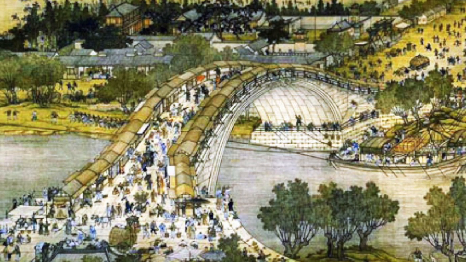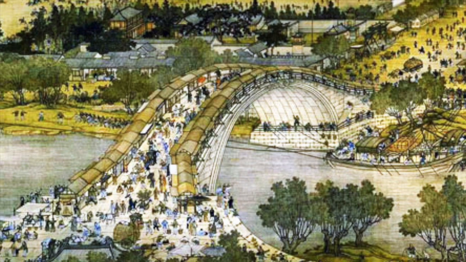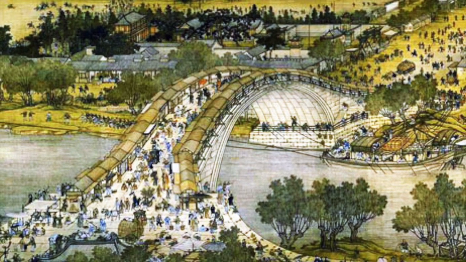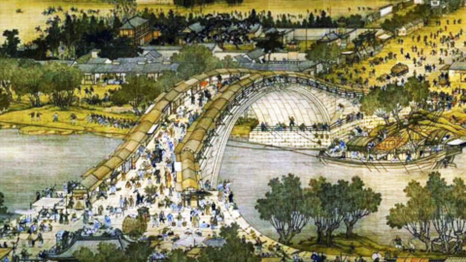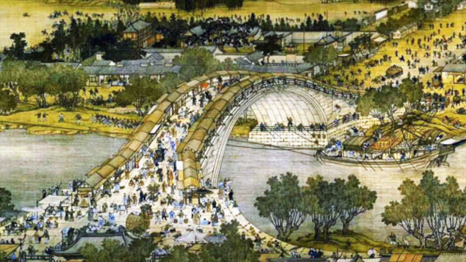The artist uses unique perspective to really draw our eye to the Great Bridge that you're talking about. This perspective is actually used throughout the entire piece to make things seem closer and then recede.